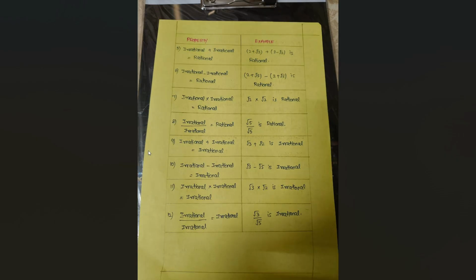So I have given you these 4 examples. But the thing you have to note is whenever two irrational numbers come and if you add, subtract, multiply or divide, the answer can be rational or irrational.